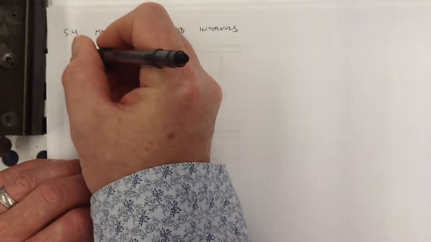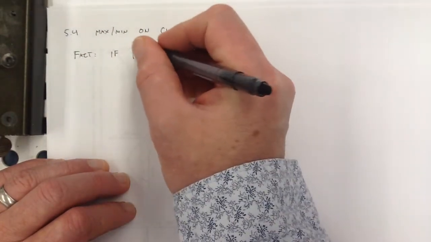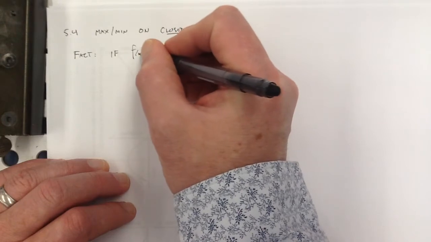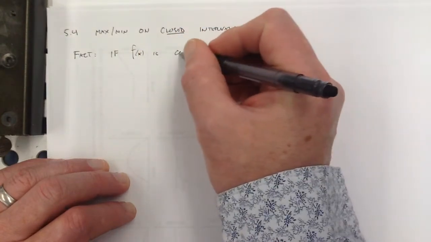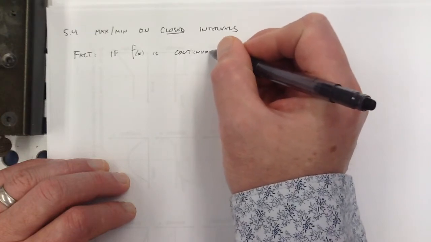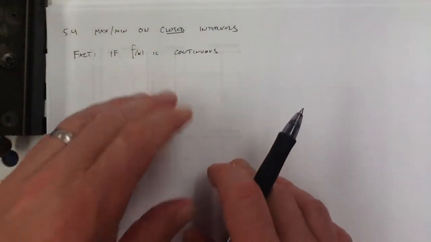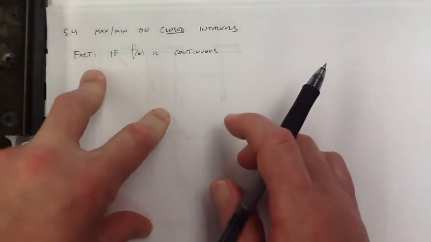So here's a fact. If f of x, some function, is continuous, it doesn't have to be differentiable. In other words, it doesn't have to be smooth. It could have sharp corners. That would be fine. This would still be true.